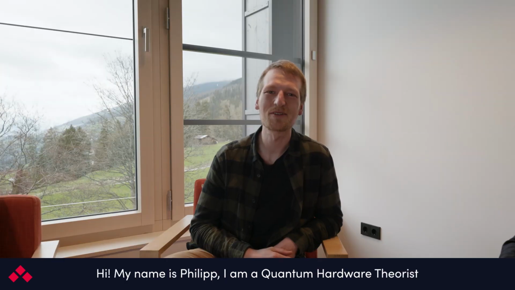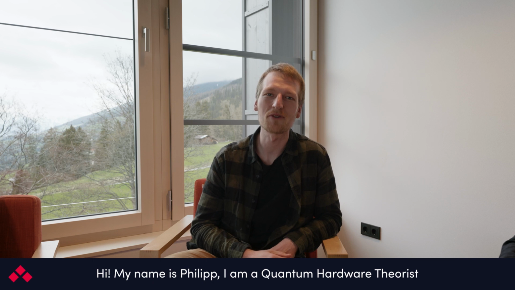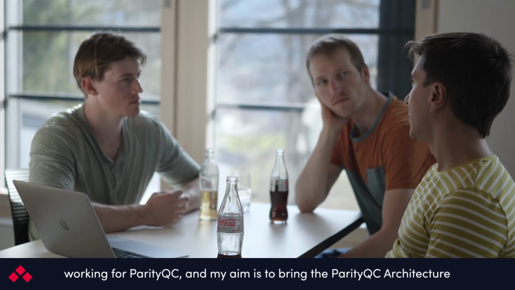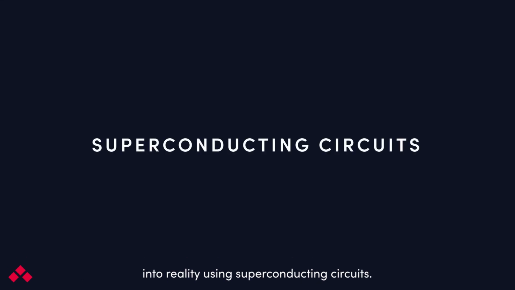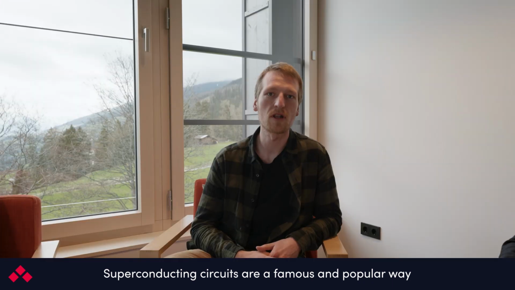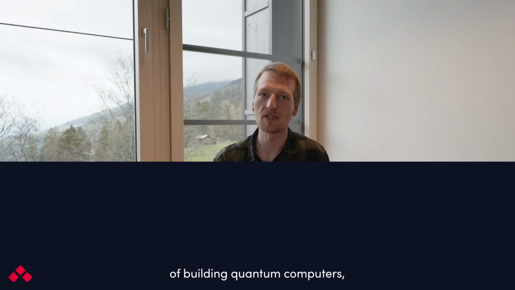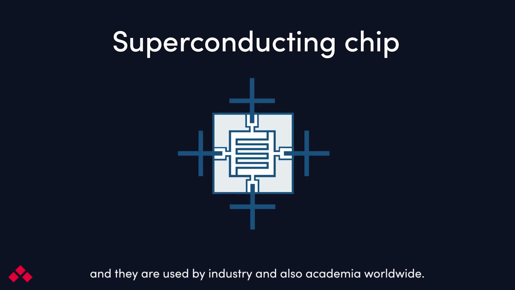Hi, my name is Philipp. I'm a quantum hardware theorist working for Parity QC, and my aim is to bring the Parity QC architecture into reality using superconducting circuits. Superconducting circuits are a famous and popular way of building quantum computers, and they are used by industry and also academia worldwide.